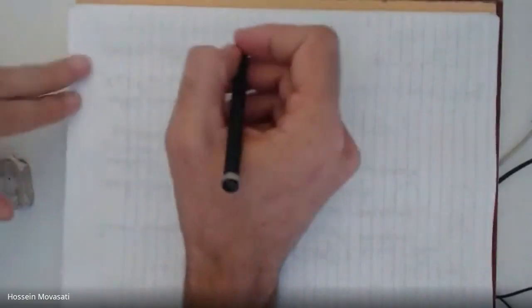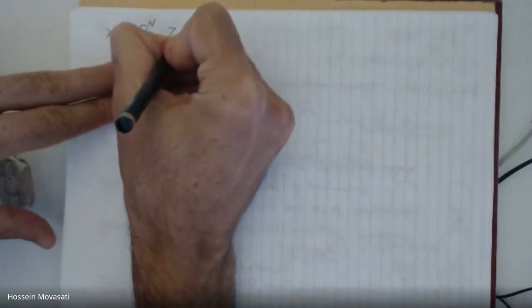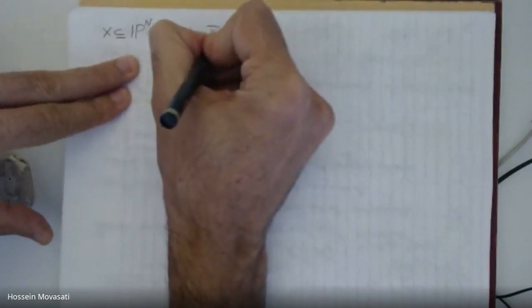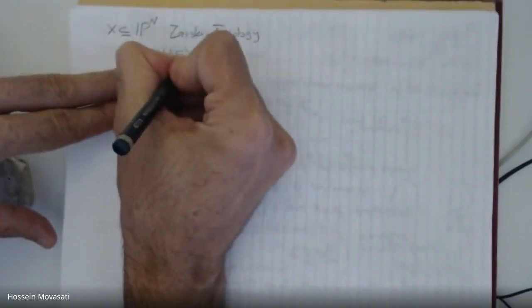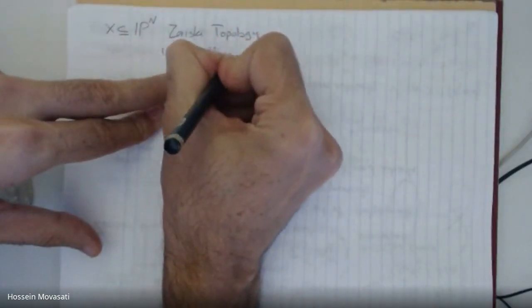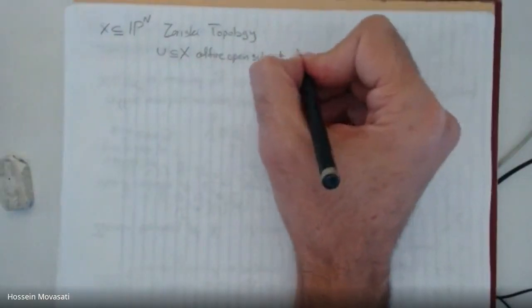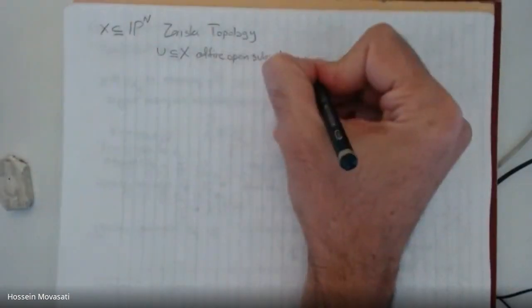So the moral of the story is that we started from X in P^n. We said what is the Zariski topology. So let's say U, let's again take U an affine open subset. And the moral of the story is that I can now talk about differential forms.